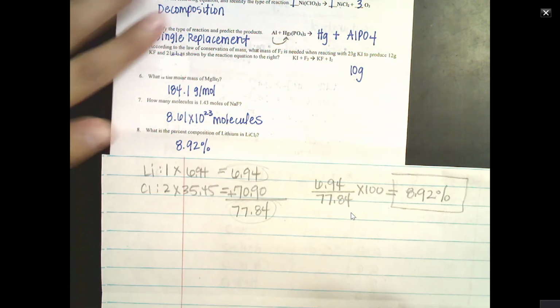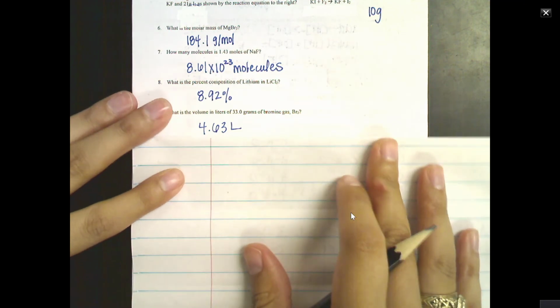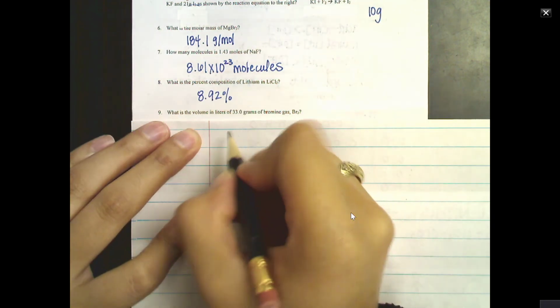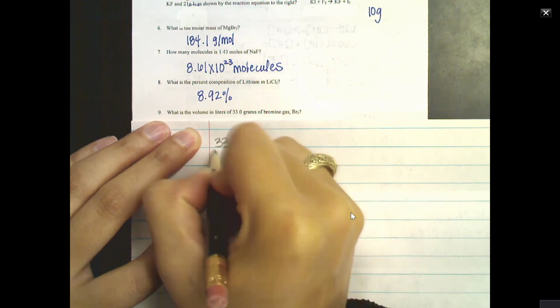Okay, number 8. Number 9 is a little similar to number 7, but not exactly. It says, what is the volume in liters of 33 grams of bromine gas? So this is another conversion.